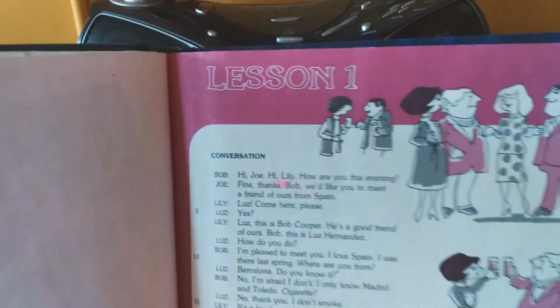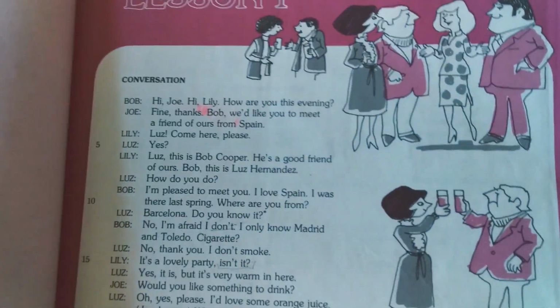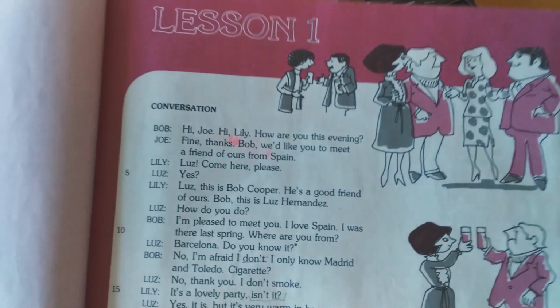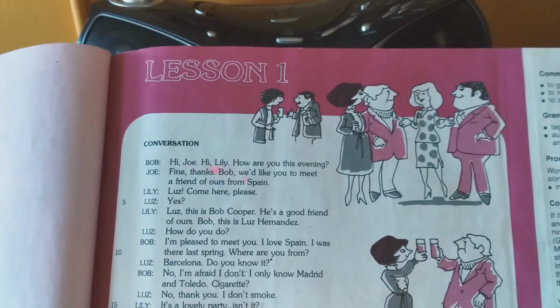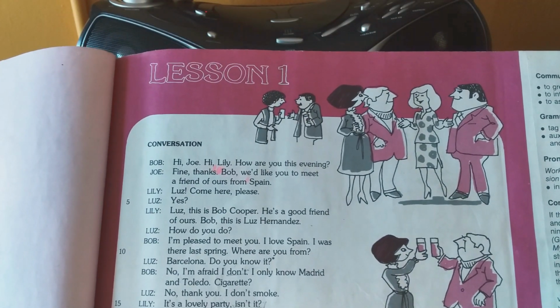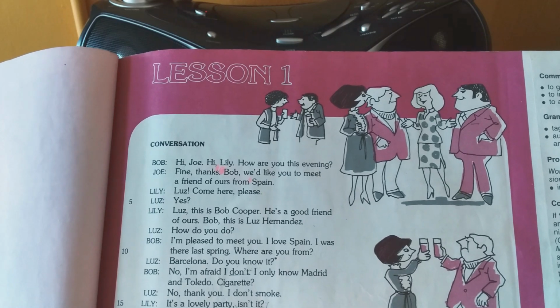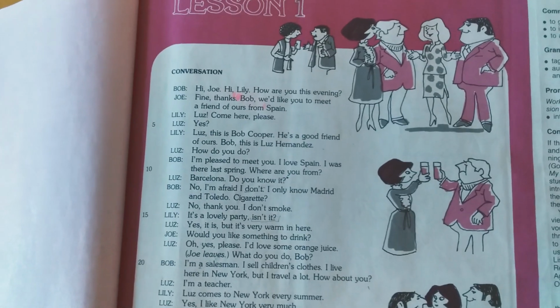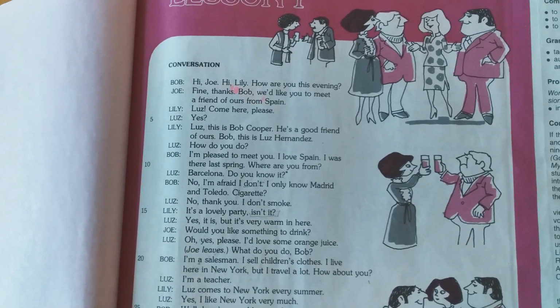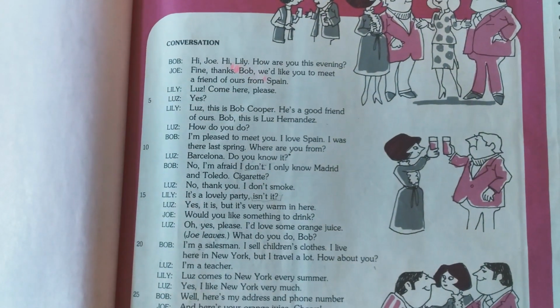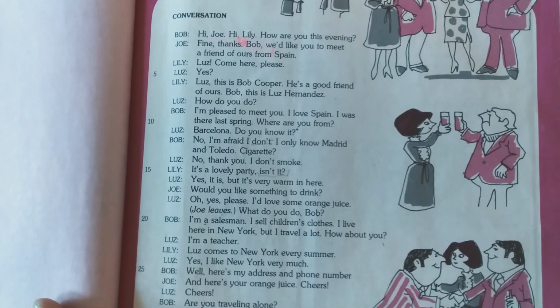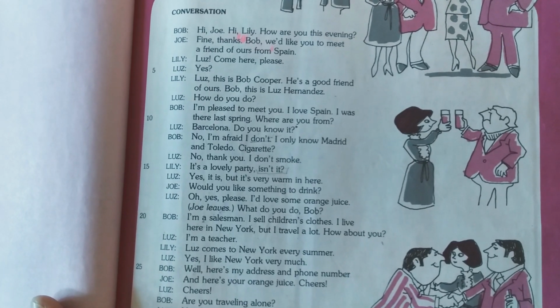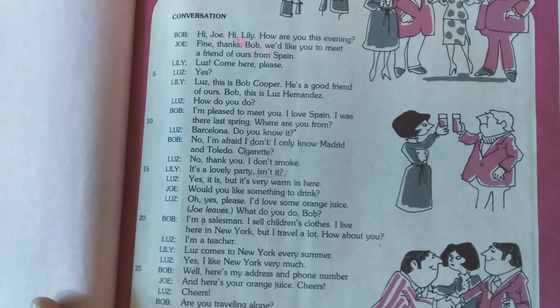Lesson 1, page 1, conversation. Hi, Joe. Hi, Lily. How are you this evening? Fine, thanks. Bob, we'd like you to meet a friend of ours from Spain. Luz, come here, please. Yes? Luz, this is Bob Cooper. He's a good friend of ours. Bob, this is Luz Hernandez. How do you do? I'm pleased to meet you. I love Spain. I was there last spring. Where are you from? Barcelona. Do you know it? No, I'm afraid I don't. I only know Madrid and Toledo.